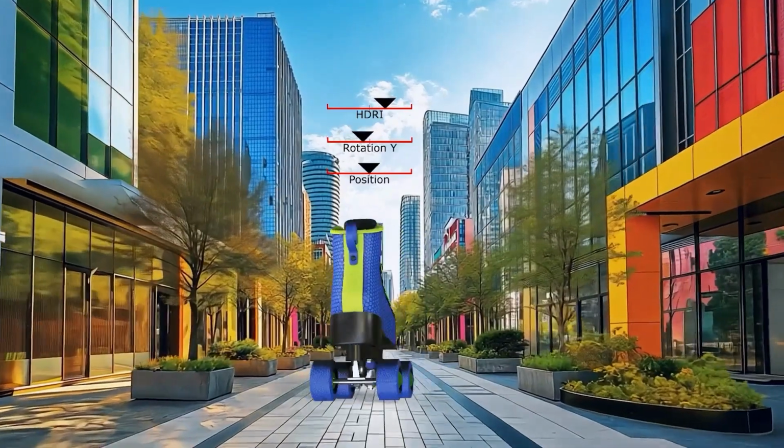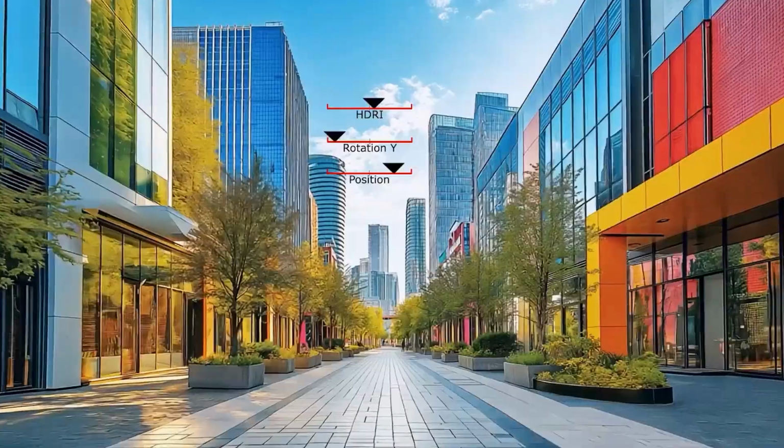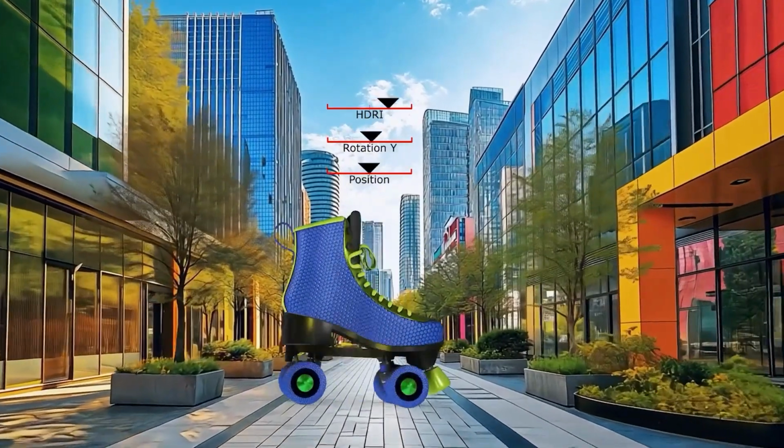Hey guys, I'm Tiago Castro and today I'm going to teach you how to create controllers for 3D objects within After Effects using the Joysticks and Sliders plugin. With it, you will have full control over the position, rotation, and also the HDRI of our 3D object.